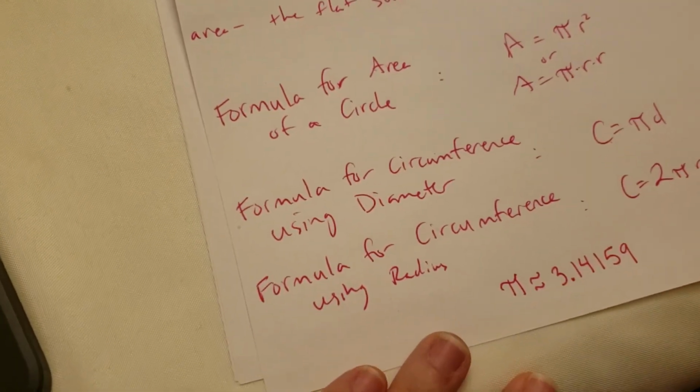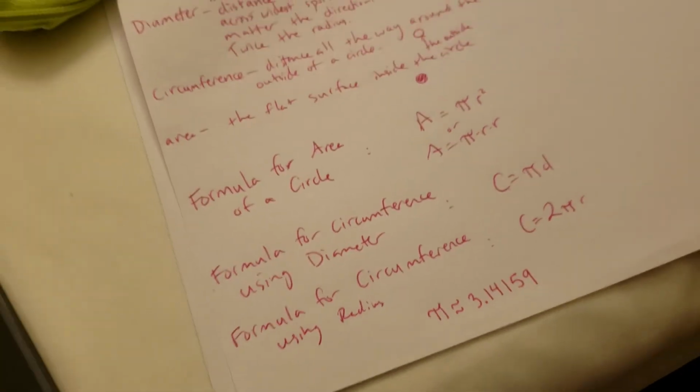All right, that's the flashcards in a nutshell.